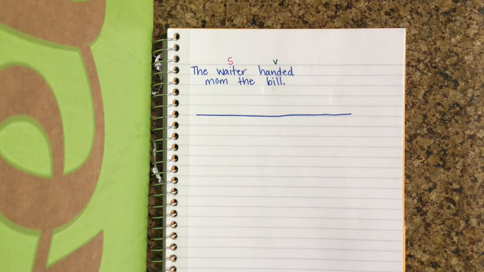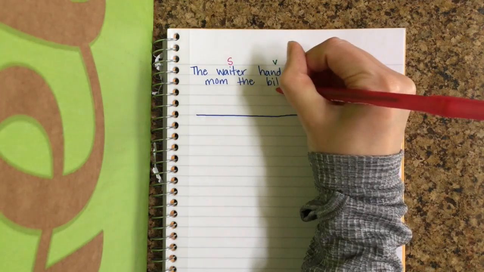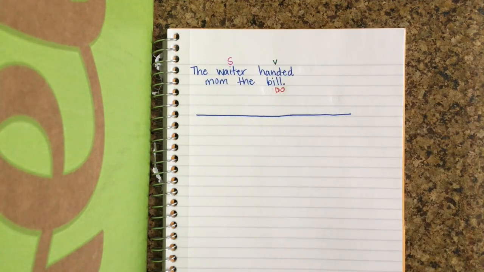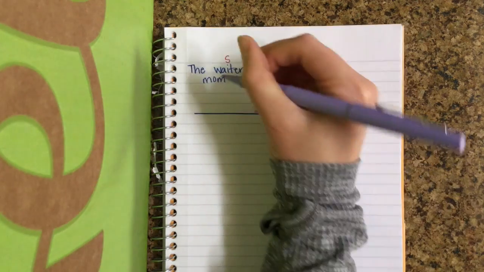And then the waiter handed what? To find our direct object, so the waiter handed what to mom? It was the bill. And then we need our indirect object that answers the to whom that the bill was handed, and that would be mom.